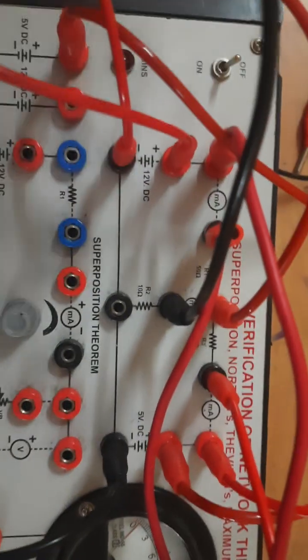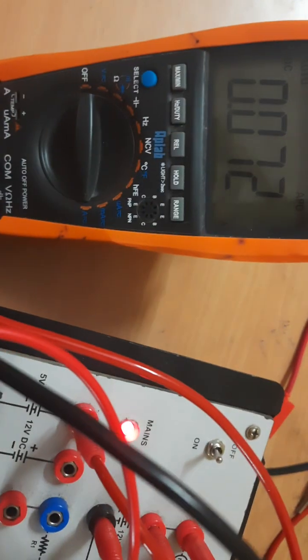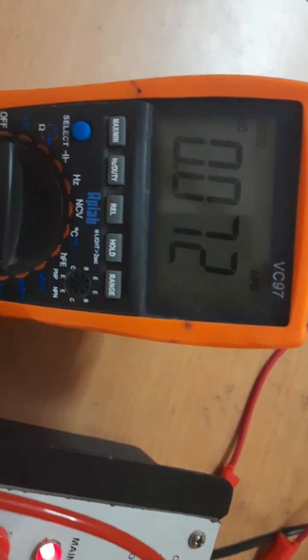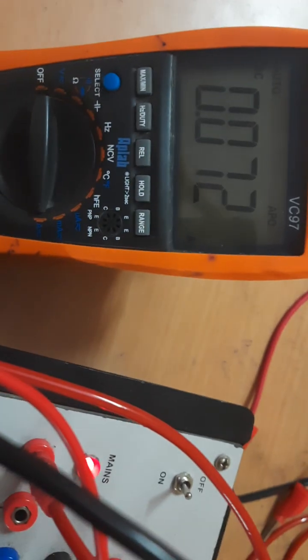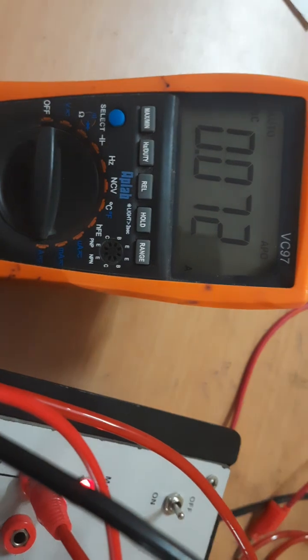And now let's switch on the supply and measure the current. So it is showing 0.072 ampere, that is 72 milliampere.